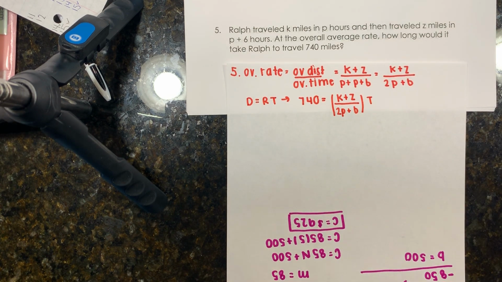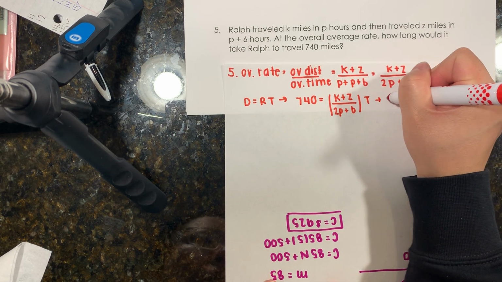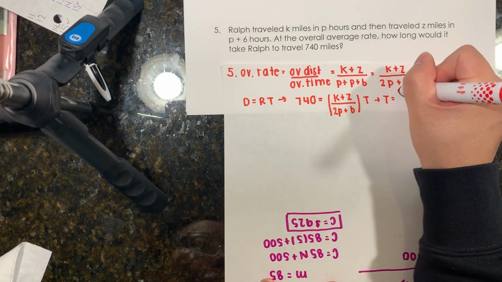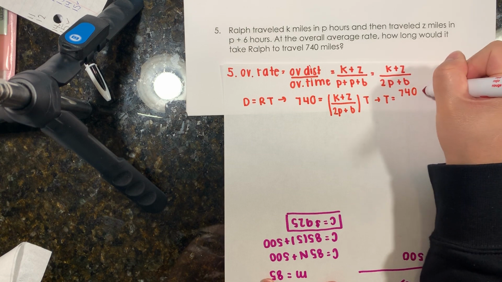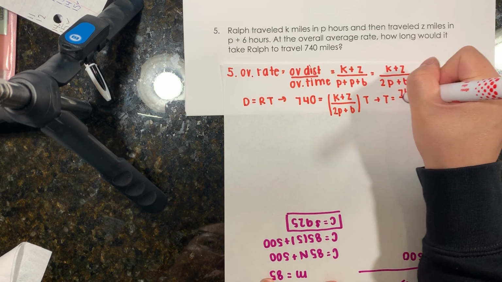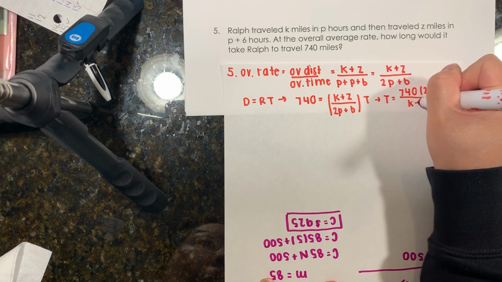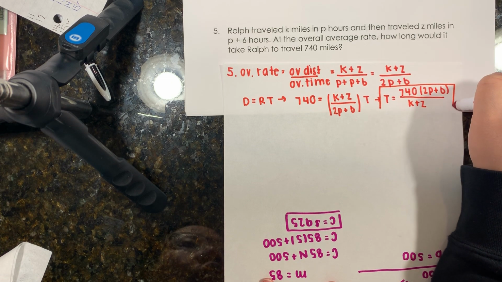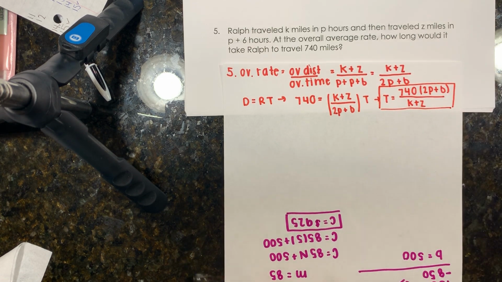You would multiply both sides by the reciprocal of the K plus Z. So that means my time is going to be equal to 740 times 2P plus 6 over K plus Z. And for this one, they probably factored out the 2 and then multiplied it by the 740 as well, and left it as P plus 3 in parentheses. Either way would work.